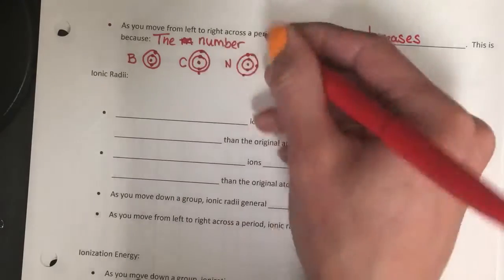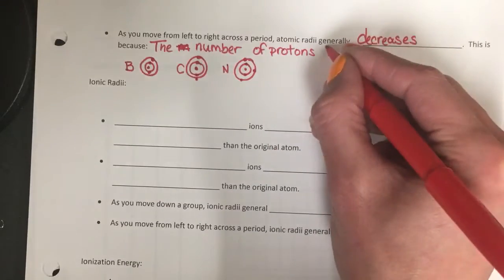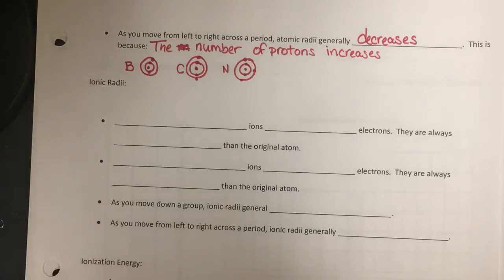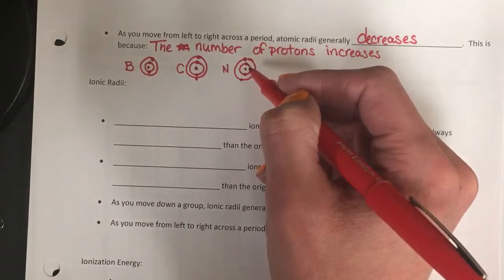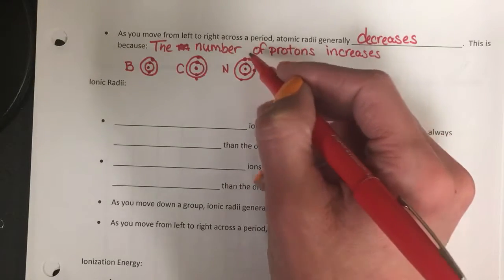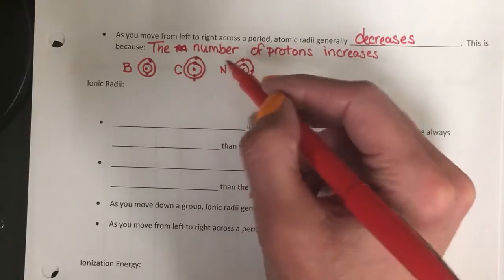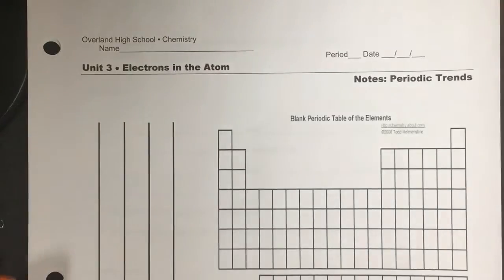What's happening is the number of protons increases. Now remember, my positive protons and my negative electrons are going to attract. And because I'm going from 3 to 4 to 5 protons, I'm going to have more positive pulling in, and it's going to be pulling from the same distance. So this is going to get progressively smaller as the number of protons increases. Okay.